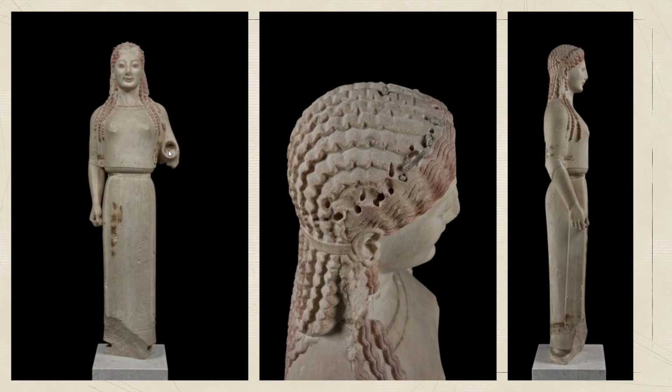So here's some close-ups. As we're looking at Peplos Chore, I want you thinking, how is she different from Anavisos Choros? Why is she different from Anavisos Choros? How is the way they're depicting her, what does that tell us about how the Greeks view women?